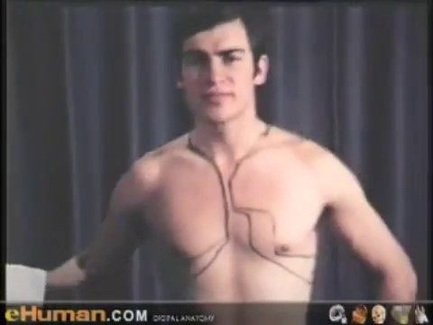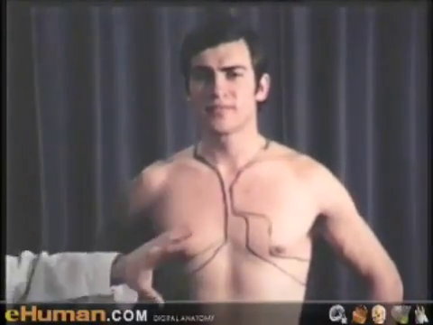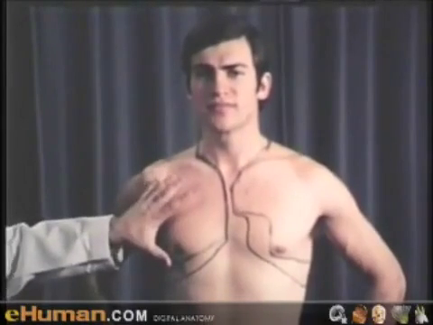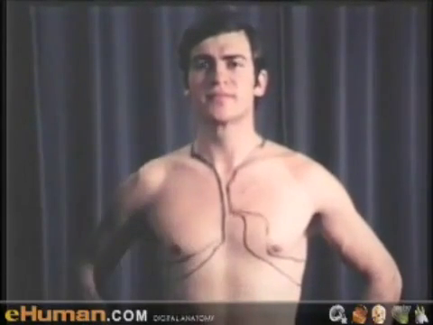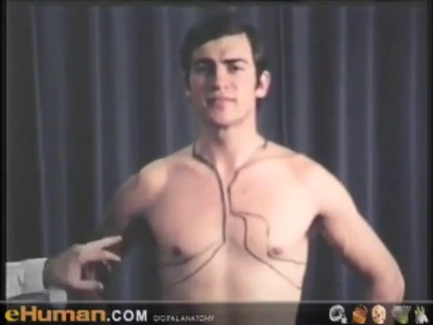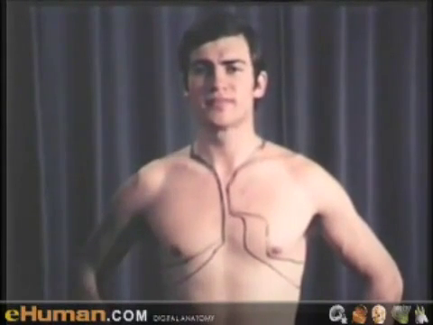Now I think it's important to realize that the lungs are not one lobe. There are 3 lobes on the right side, and 2 lobes on the left side. And the main separation of these lobes on each side is the oblique fissure.